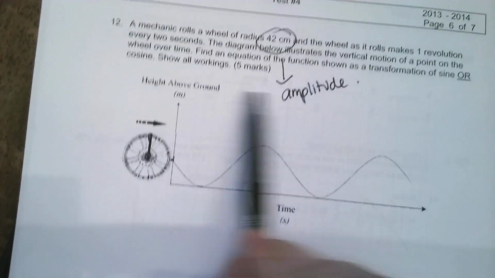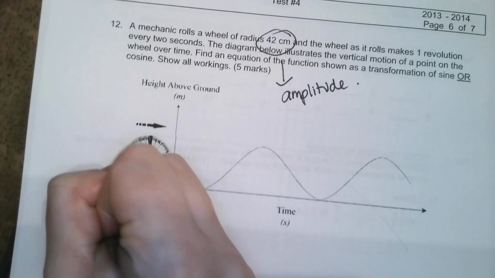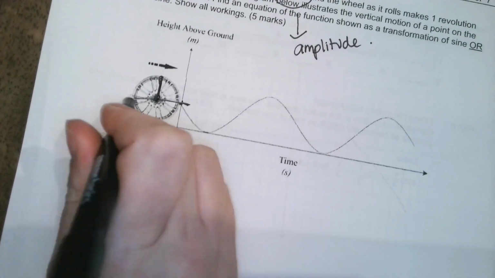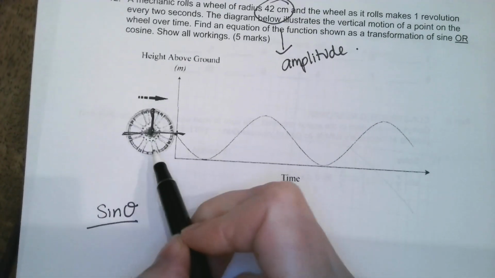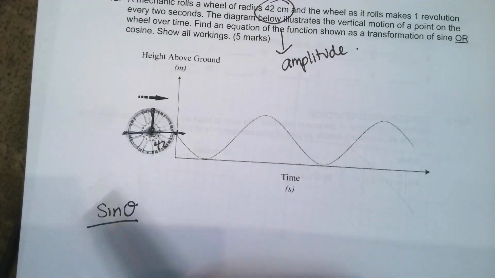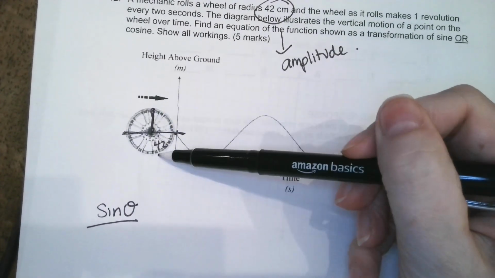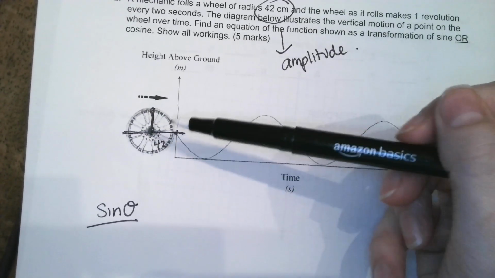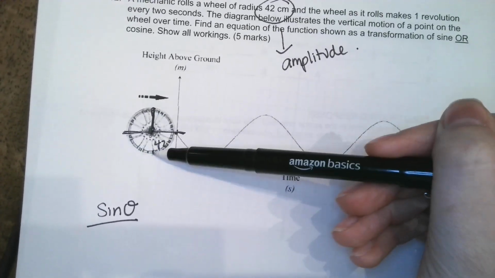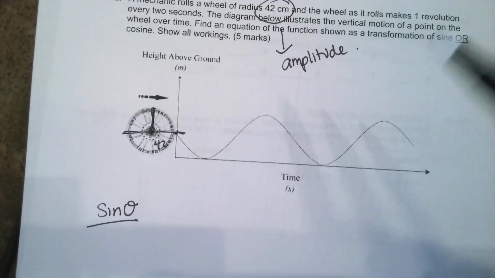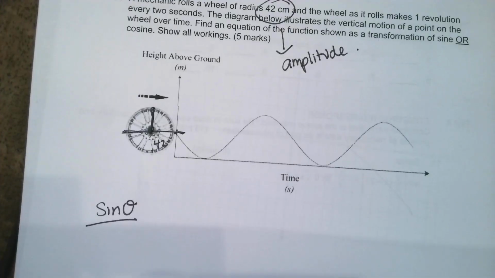Beautiful. Come up with an equation. Let's start with sine. Now, if your amplitude is 42, your midline is right in the middle of your wheel. The distance from the ground to the top is also 42. So the entire distance from top to bottom is 84. In this case, your midline is also 42. It's in the middle of the wheel. Bottom to middle is 42. Middle to top is also 42. A little bit of a coincidence that happens when I'm dealing with wheels.